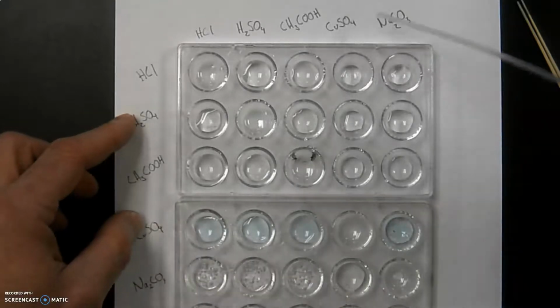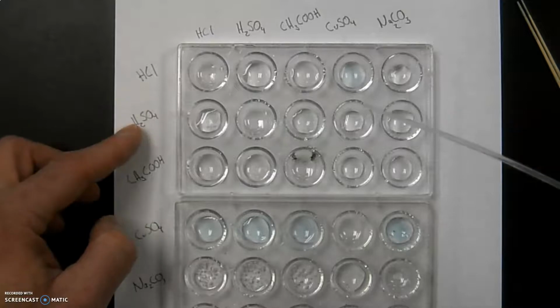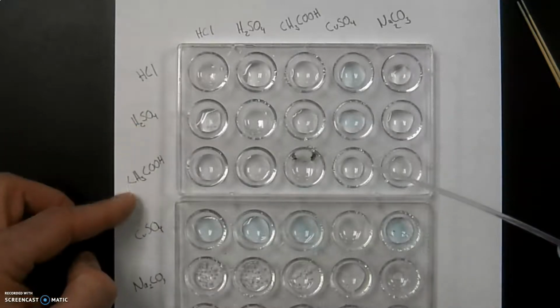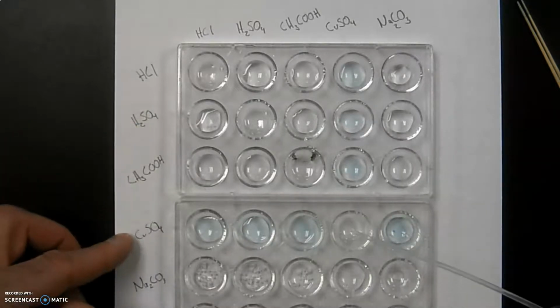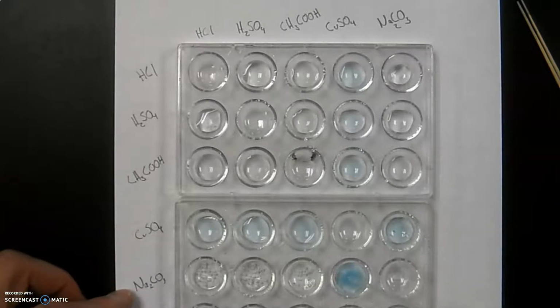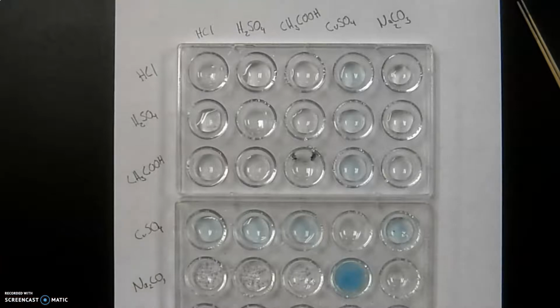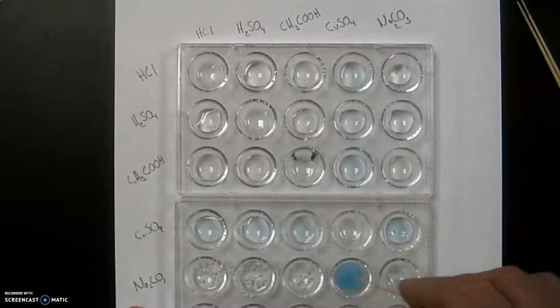Grab the copper sulfate. Okay. Let's stir this one around a little bit.